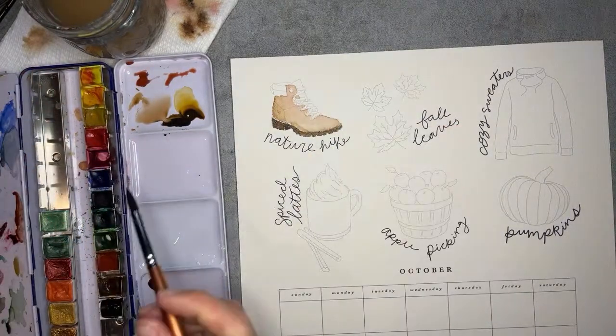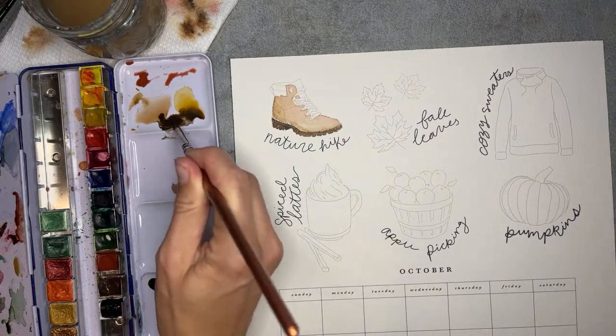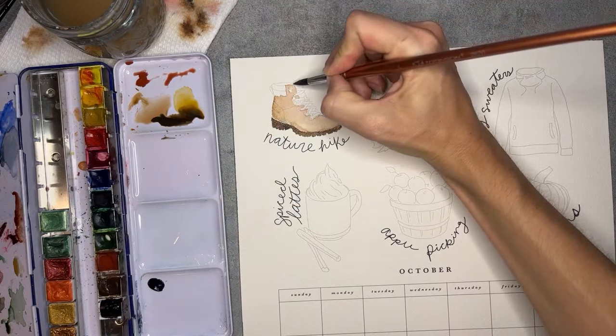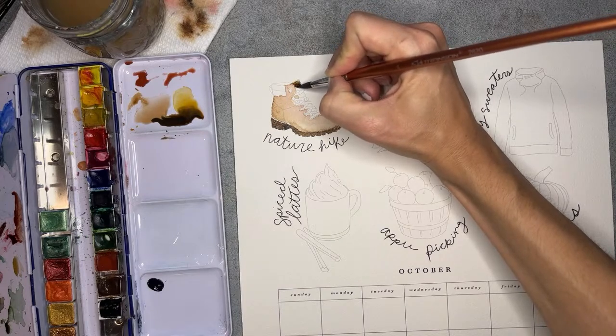Okay, so the sole, or not the sole, the tongue of our boot is also going to be that rich dark brown, kind of like we just did with the sole of the boot. So let's go ahead and fill in that, working around those laces really carefully.